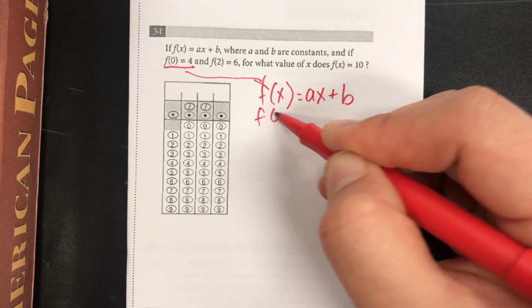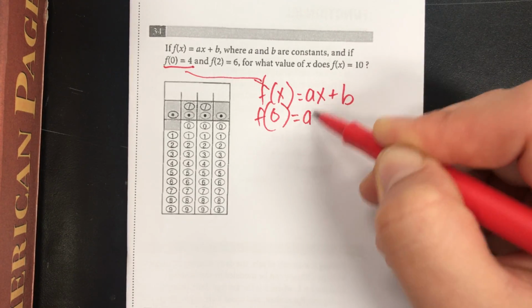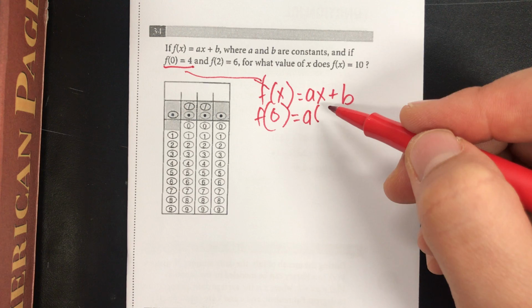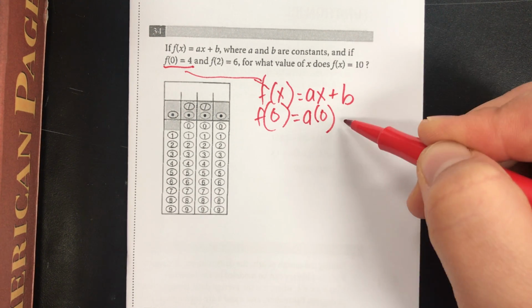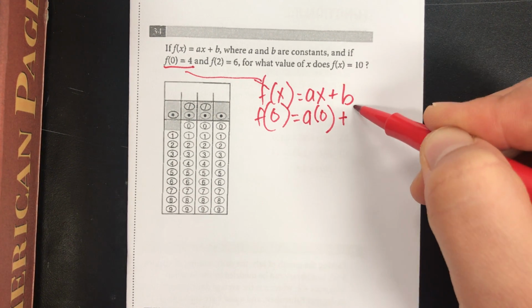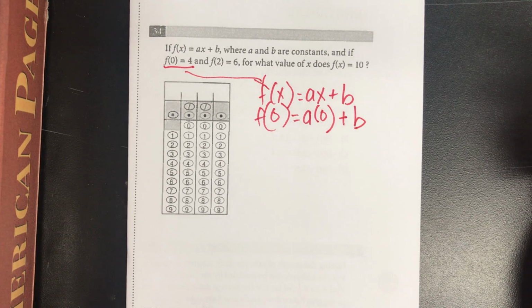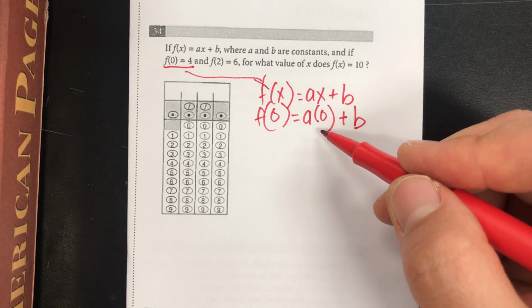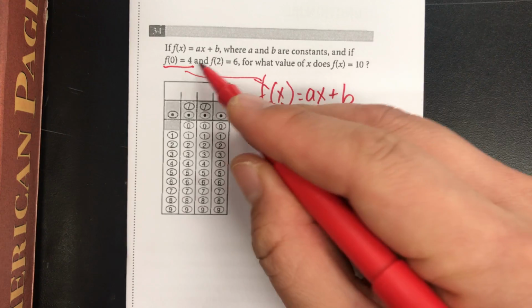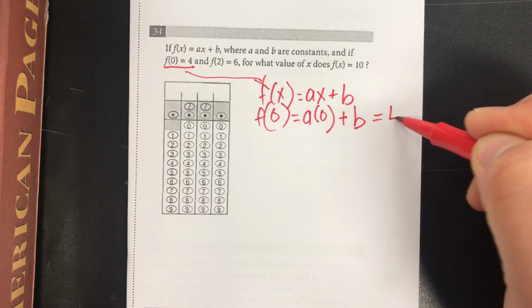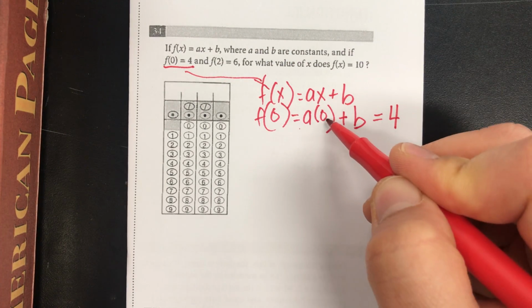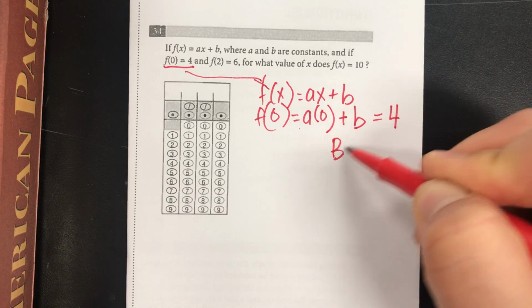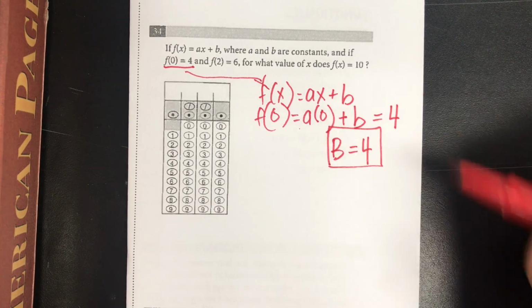F of 0 equals a times 0 plus b, and that's going to all equal 4. A times 0 is 0, so b is going to end up equaling 4. That's something we need to save.